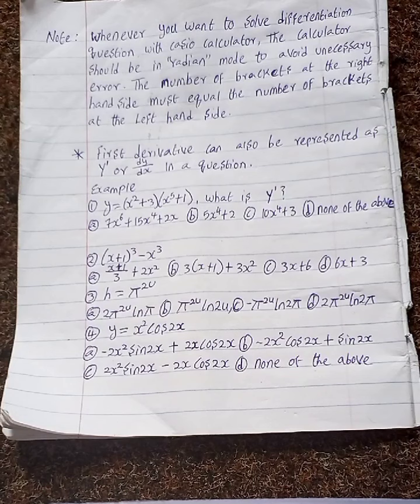So in the essence of this video, I would not like to make it too long. I'll be doing how to find the first derivative of a trigonometric function of this differentiation in another of my videos.